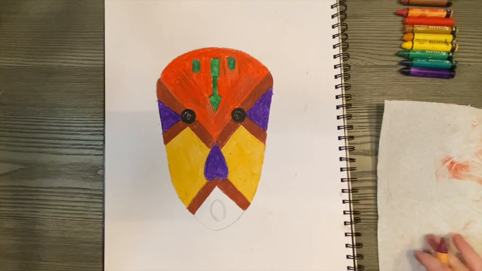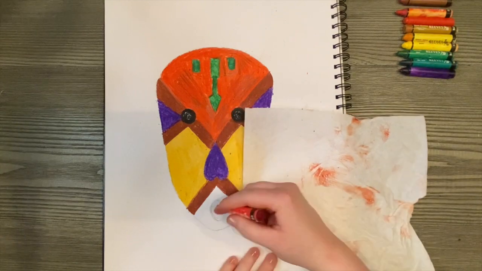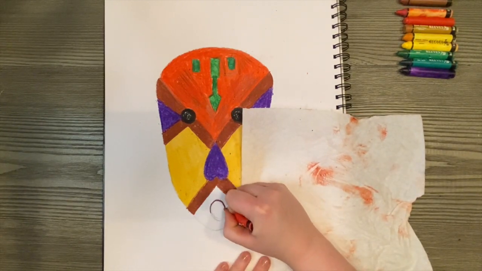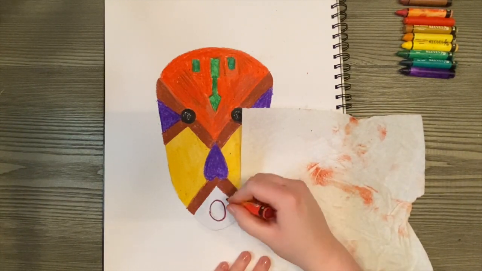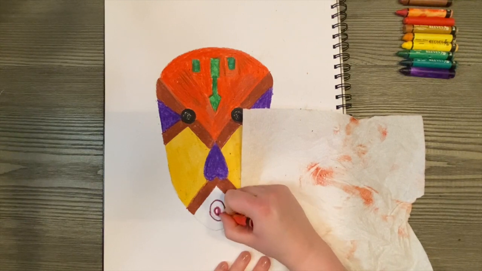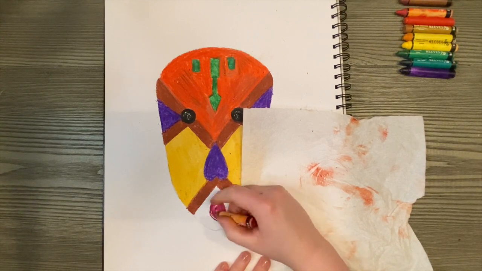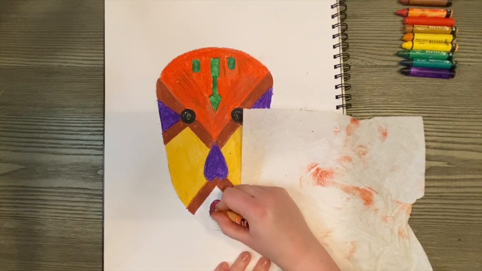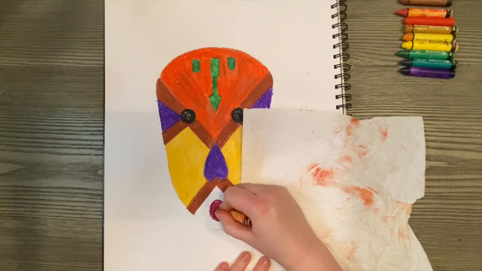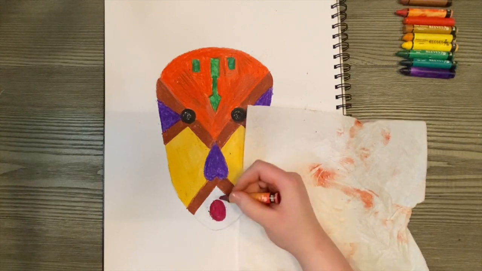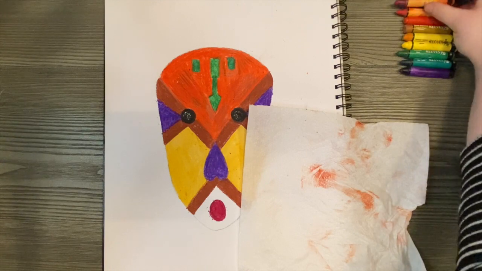As you can see, I have chosen to have a small mouth and small eyes within my mask, and this can symbolise humbleness within African culture. Just using a very bold magenta red to fill in my mouth, which I've also done in a circular shape similar to the eyes.